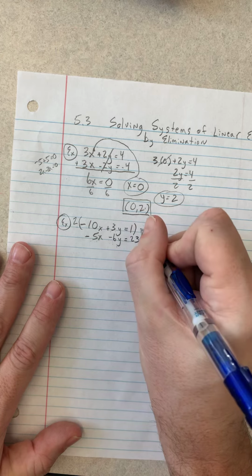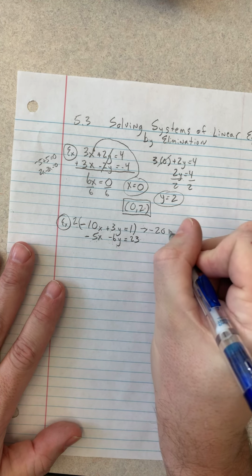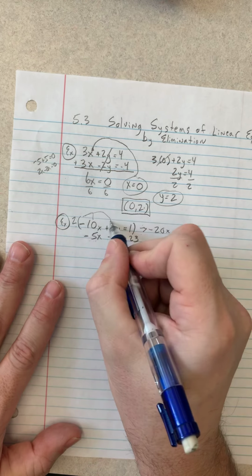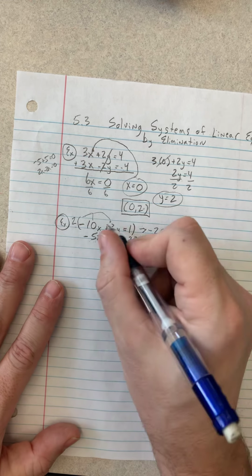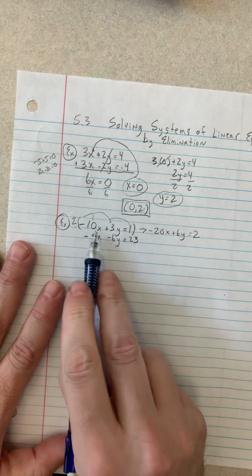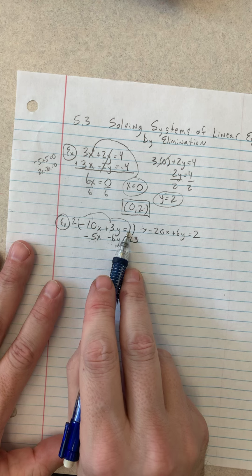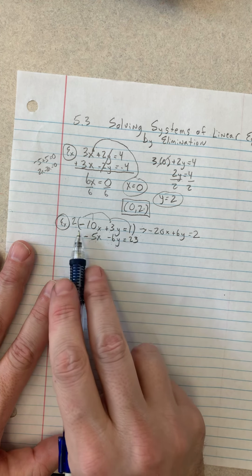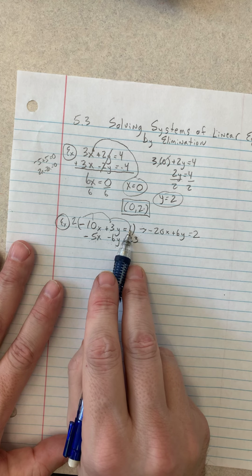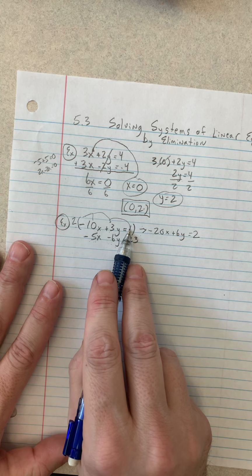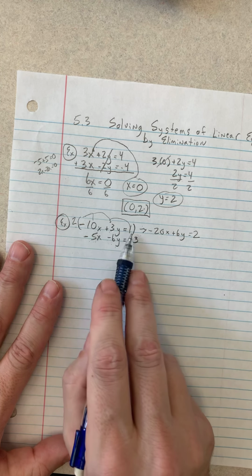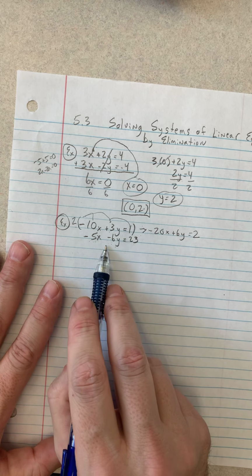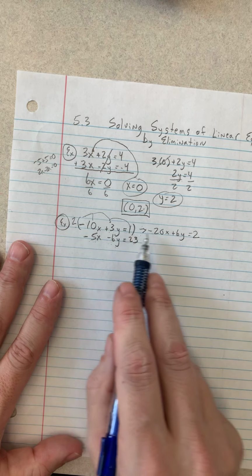2 times negative 10x, negative 20x. 2 times 3y plus 6y, 2 times 1 is equal to 2. Watch this one right here. I messed this up this morning in my other class. I multiplied it wrong. If you don't distribute this right, this isn't going to be correct when you go to solve for your variable. Sometimes we forget to multiply what's on the right of the equal sign, or we multiply it incorrectly. Go through and double check.